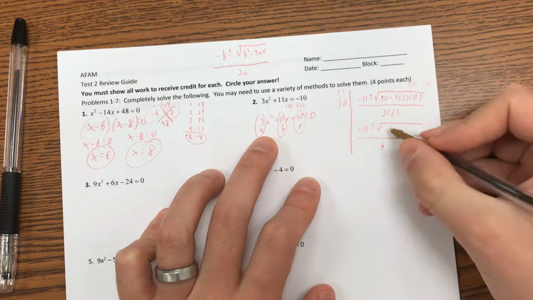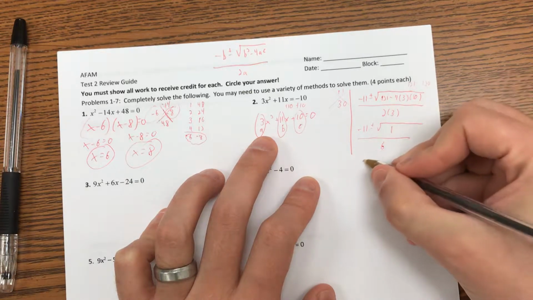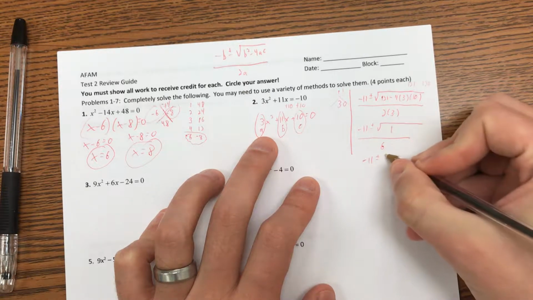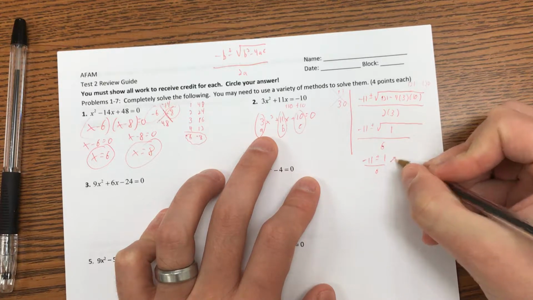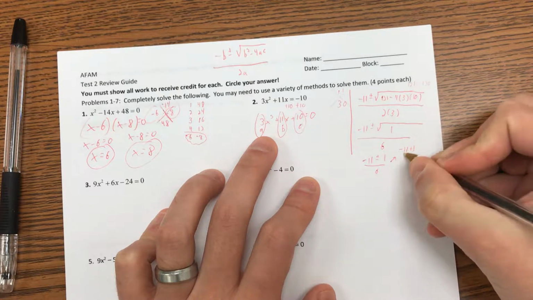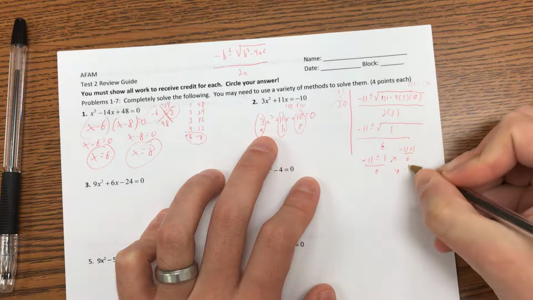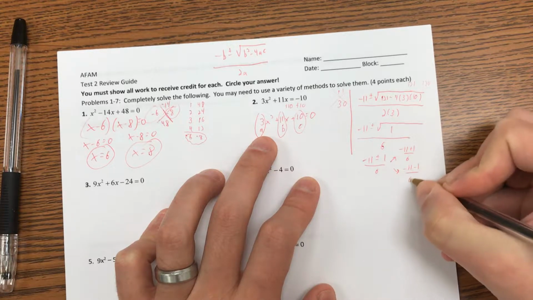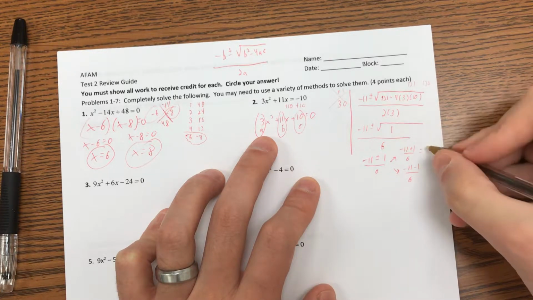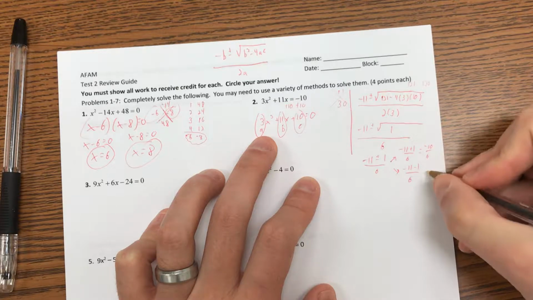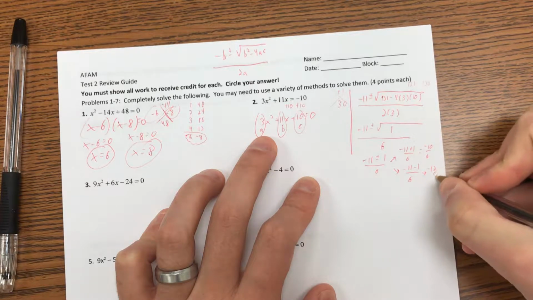over 6. You can take the square root of 1. It's just a regular 1. So negative 11 plus or minus 1 over 6, which then is negative 11 plus 1 over 6, or negative 11 minus 1 over 6. This will be negative 10 over 6. This would be negative 12 over 6.